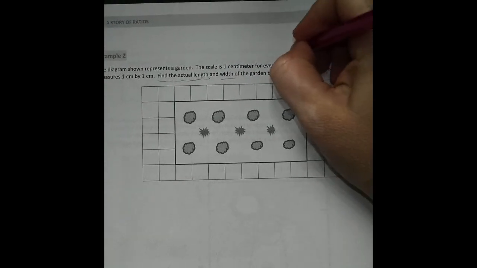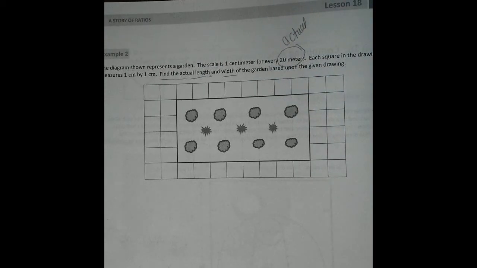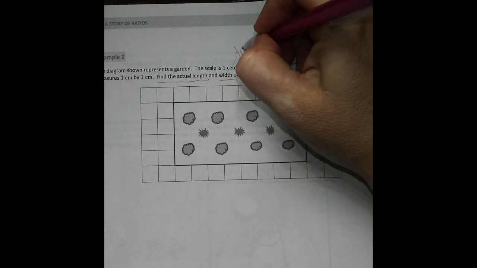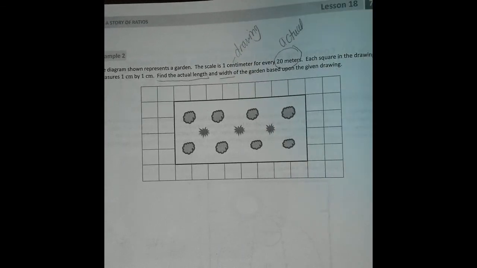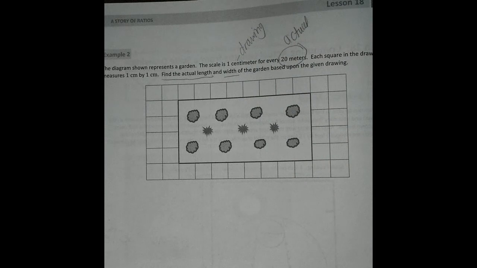Let's identify what we're doing. We're finding the length and the width, so we're going to have 2 measurements, and we're looking for the actual, so we're looking for meters. That's the actual measurement. Centimeters is the drawing, and that's what they've given us. An easy way to do this one is first we have to identify, what is the garden? The garden is where these plants are right here.